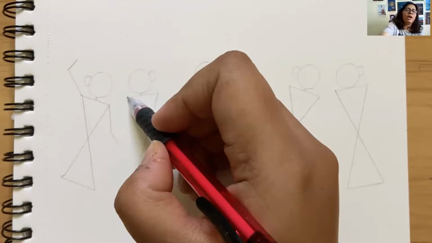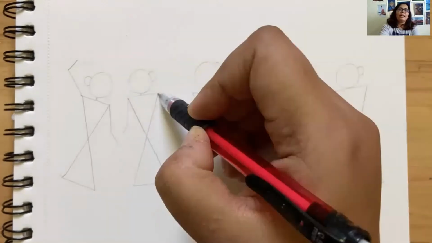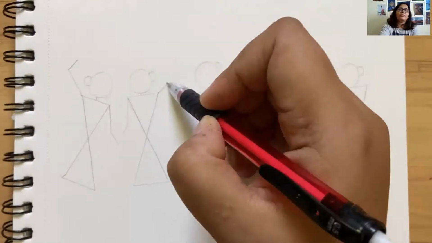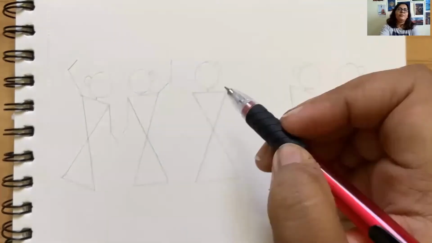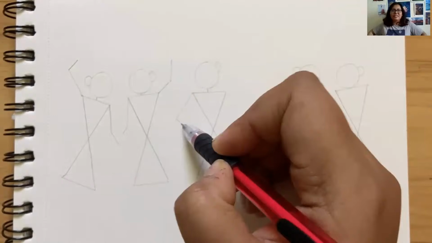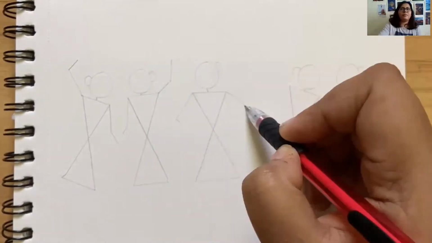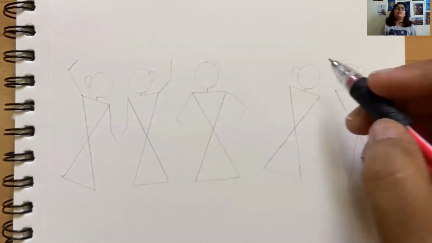All right. Now opposite for the second. This hand downwards and the other hand is upwards. Okay. For the middle person, we have two hands like this. Everybody complete till the third figure. So you have one hand like this, the other hand like this, and one hand like this.